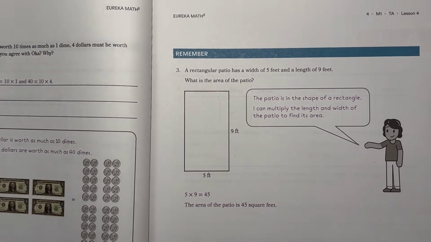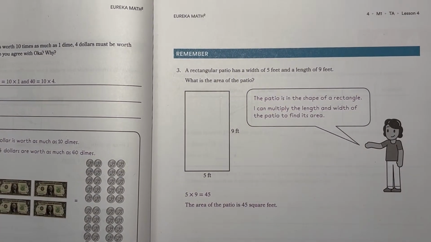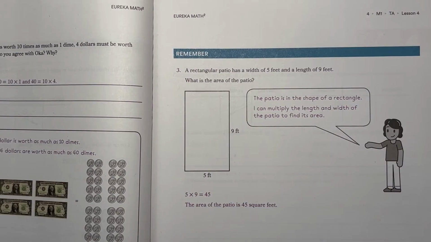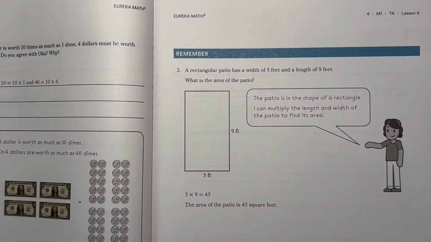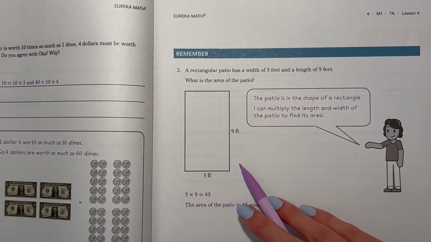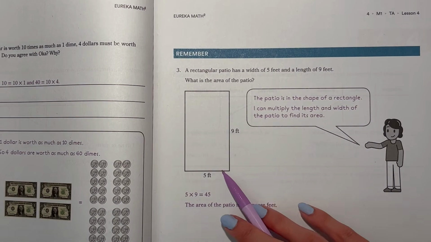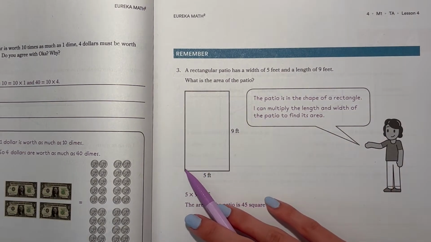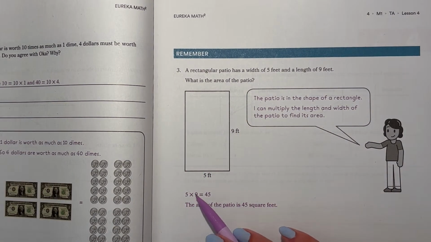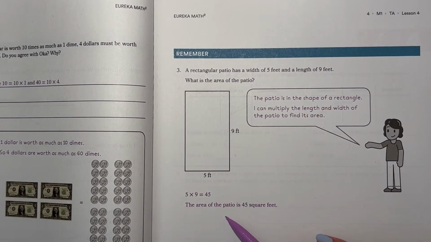Number 3, a rectangular patio has a width of 5 feet and a length of 9 feet. What is the area of the patio? Area equals length times width. So we take our length of 9 and our width of 5. 5 times 9 equals 45. So the area of the patio is 45 square feet.